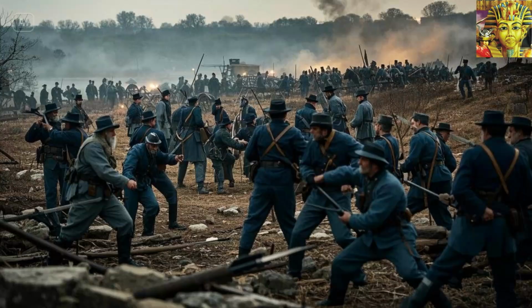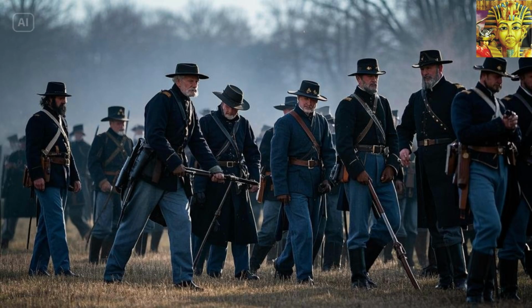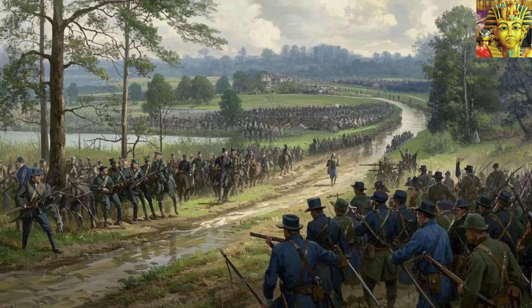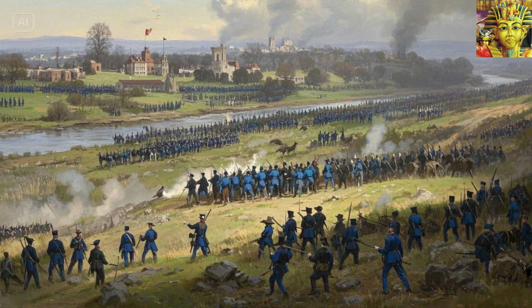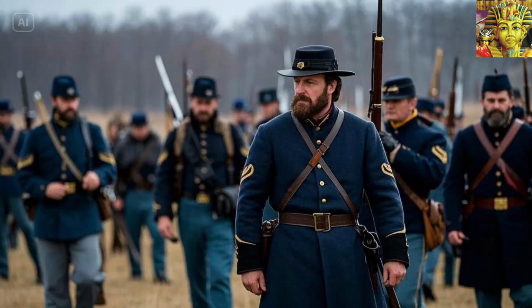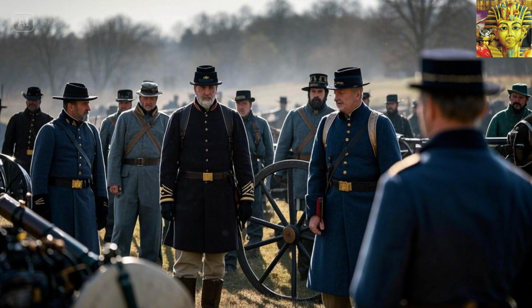The evolution of tactics and strategy. The Battle of Fredericksburg contributed to the evolution of military tactics and strategy during the Civil War. The failure of the Union's frontal assaults against well-entrenched positions demonstrated the limitations of traditional tactics and the need for more innovative approaches. The battle also highlighted the importance of coordination and communication in military operations. The Union's inability to effectively coordinate its attacks and adapt to the changing circumstances of the battle contributed to its defeat. The Battle of Fredericksburg and the American Civil War.